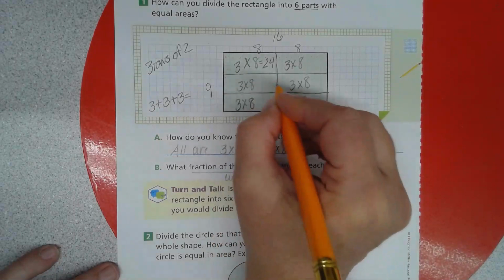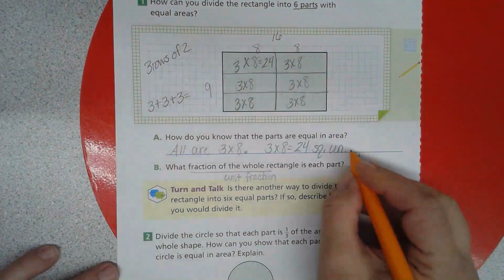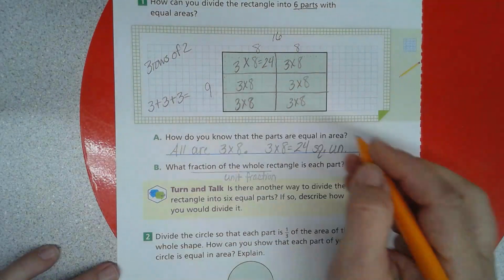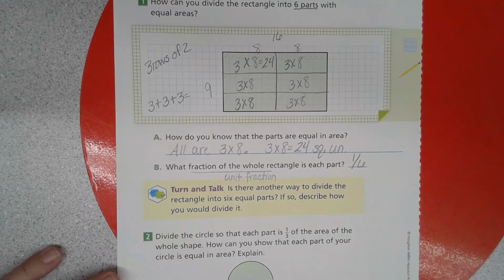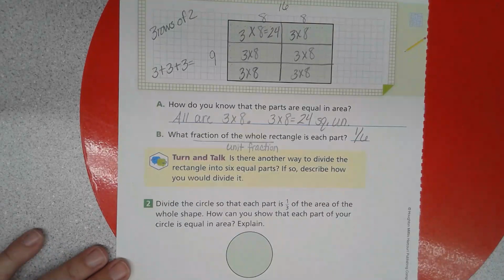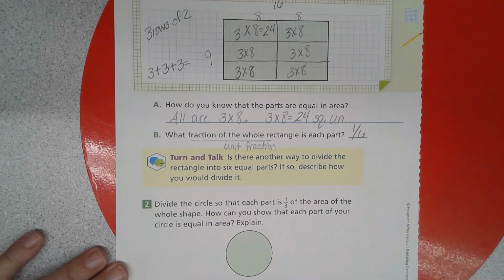If I were to go in and just pick one, that means we're talking about 1 out of 1, 2, 3, 4, 5, 6 total pieces. So 1/6. That's a fraction of the whole, another way of asking what's a unit fraction. If you were to reach in and just take one of them, you would be taking 1 of the 6, so it would be 1/6. Give you a couple of seconds. That's a lot of writing.